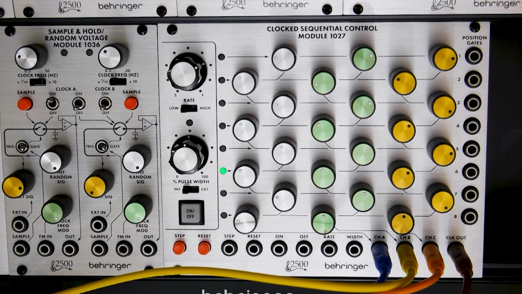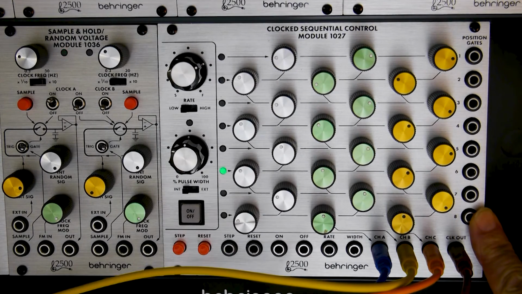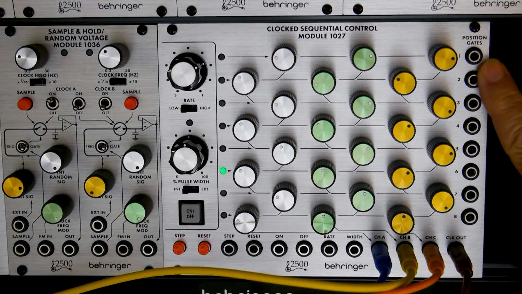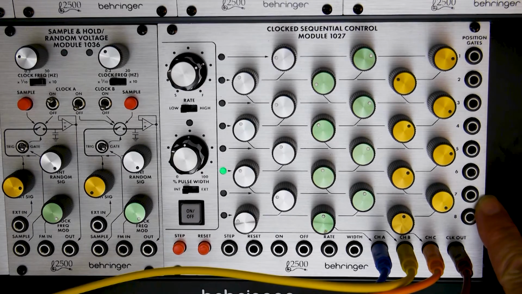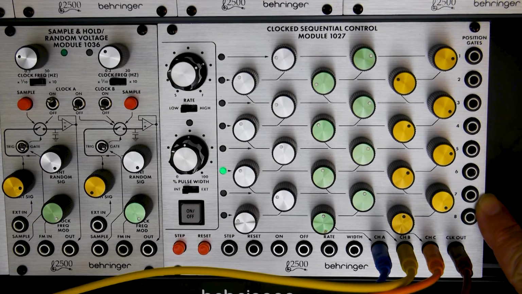And now the final thing we are going to do is that we are using the position gates here of the 1027 step sequencer. So with every step, you can output a position gate, and this is a 5-volt output.